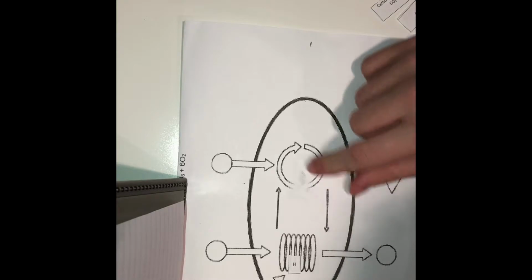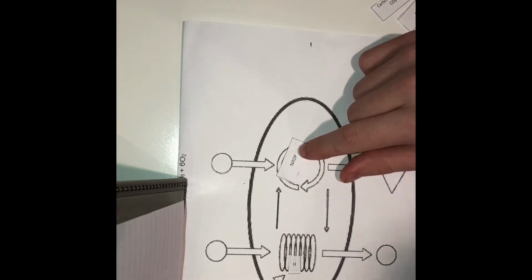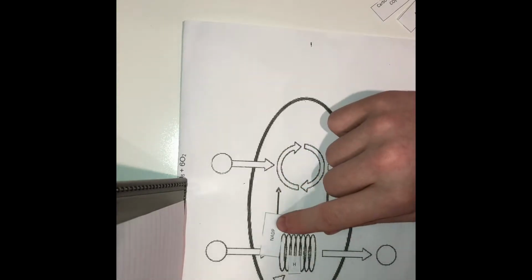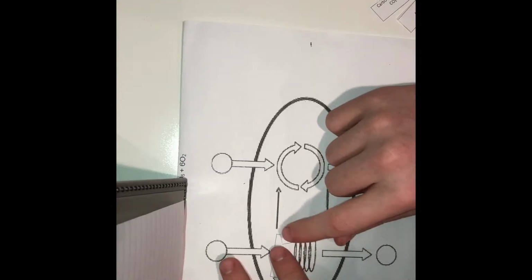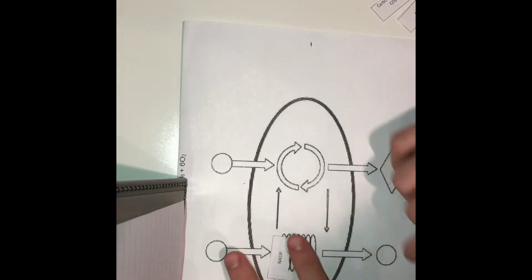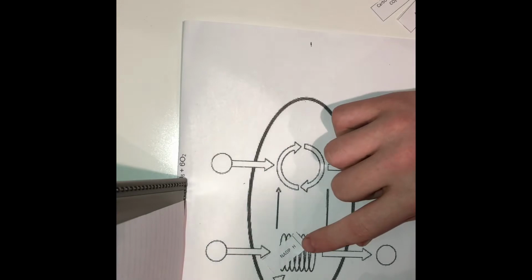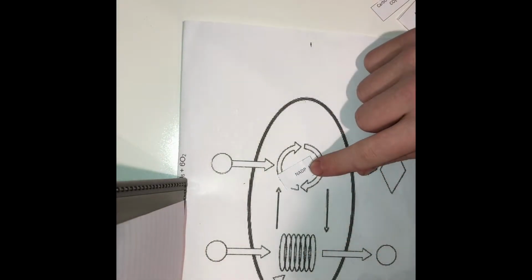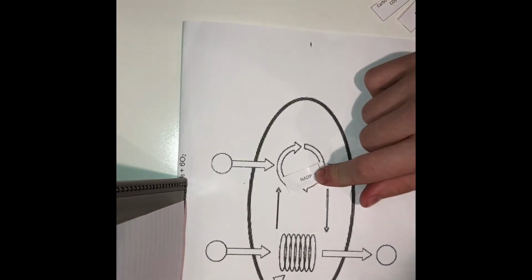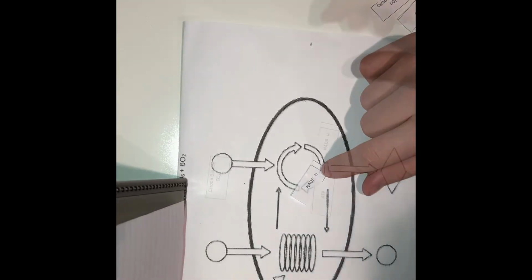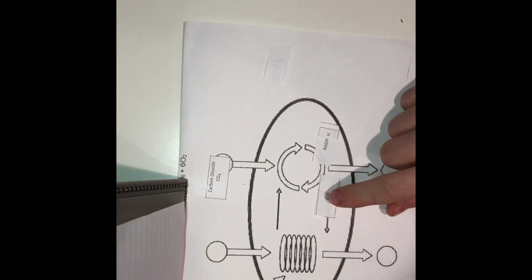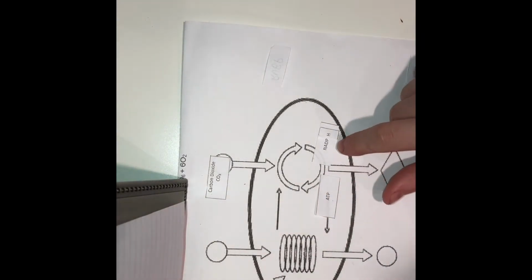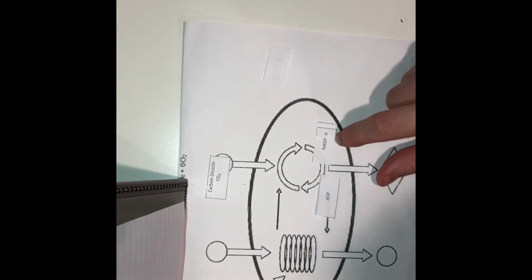NADP is freely floating in the stroma outside of the thylakoid. NADP will enter the thylakoid, combine with a high energy electron, and become NADPH. NADPH is important because it is used back in the stroma in the Calvin cycle for its high energy electrons. Once both ATP and NADPH are present in the stroma, the Calvin cycle can begin.